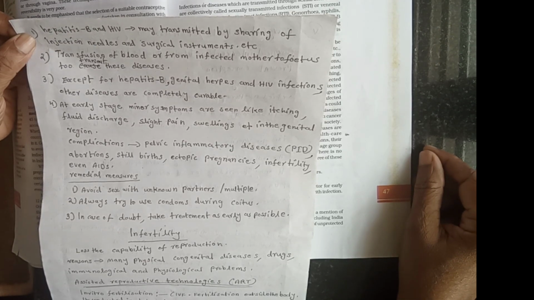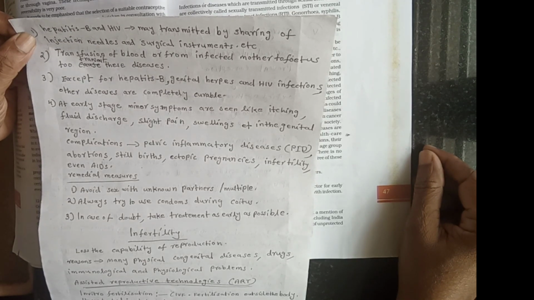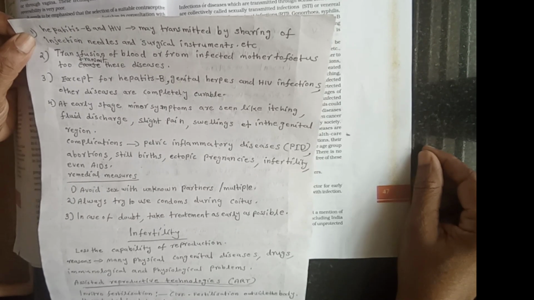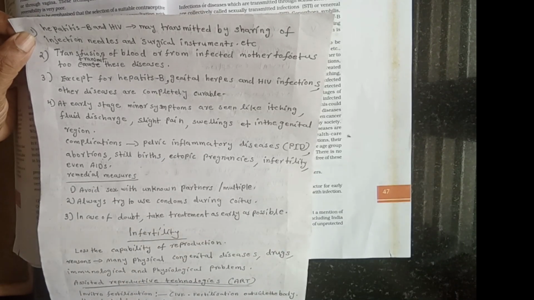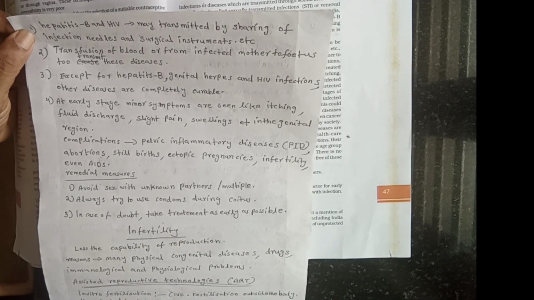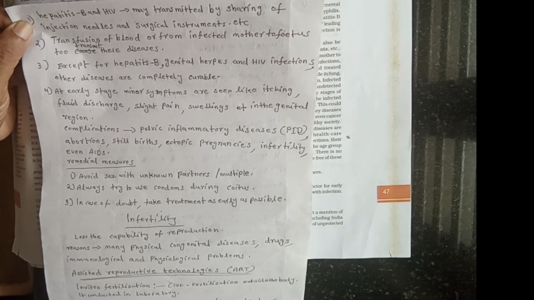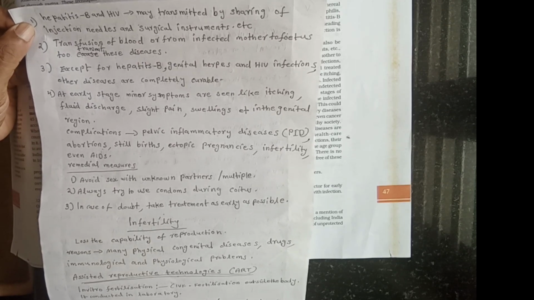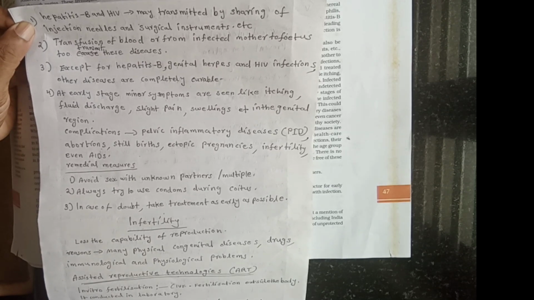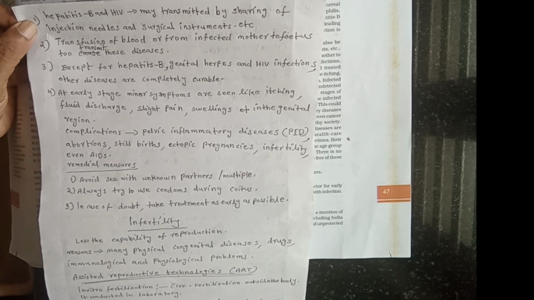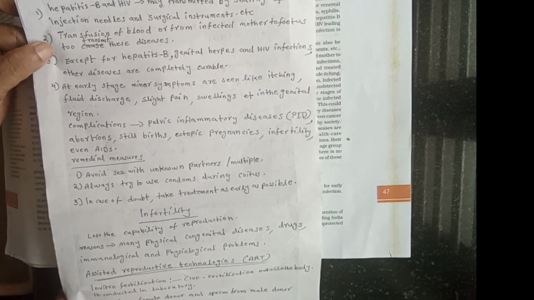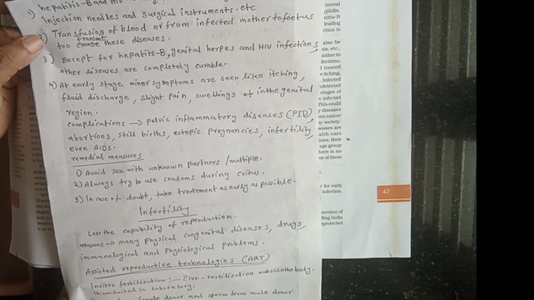Hepatitis B and HIV may be transmitted by sharing of injection needles and surgical instruments. Blood transfusion, that is, transfer of blood from one person to another person, is known as blood transfusion. Blood transfusion or transmission from infected mother to fetus can transmit diseases like hepatitis B and HIV.